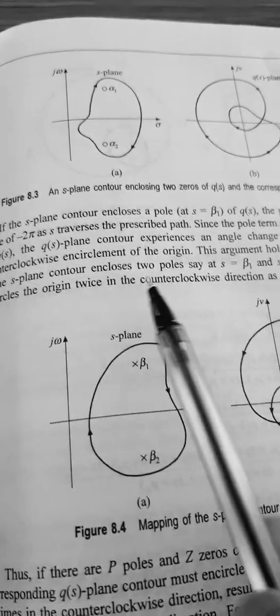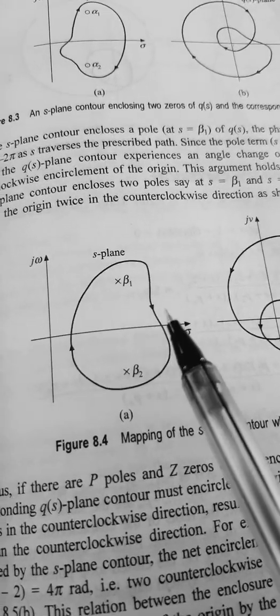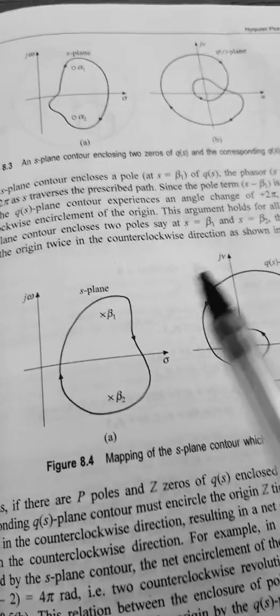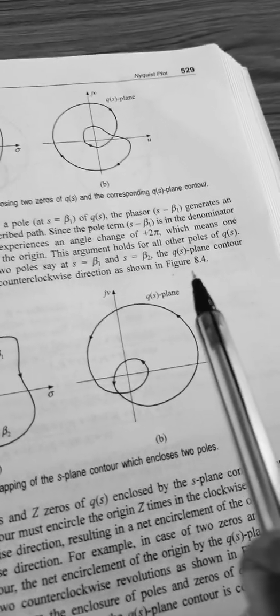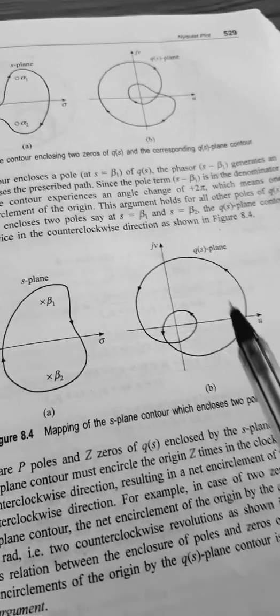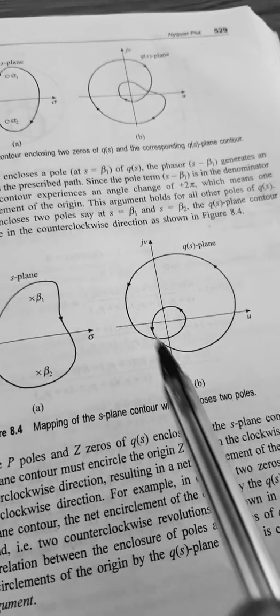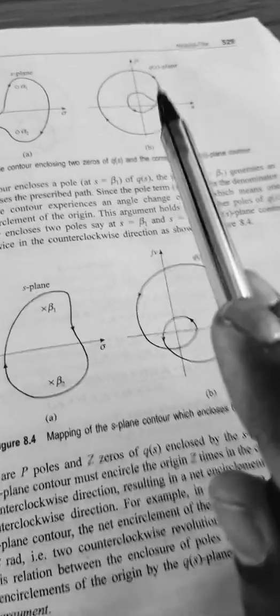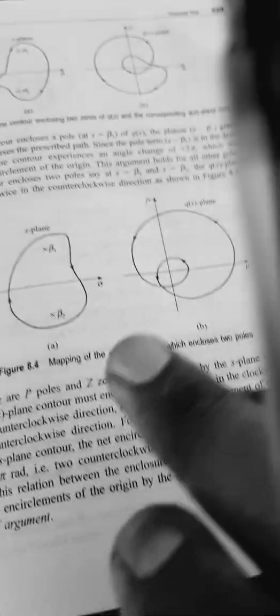Now if the S-plane contour encloses two poles of Q of S, as you can see here, then the corresponding Q of S plane contour will encircle the origin two times in a counterclockwise direction. If it is a zero, it is in the clockwise direction. If it is a pole, it is in the counterclockwise direction. This is our only concern. Don't worry about all the other factors. Just understand this. That much is enough in this case.